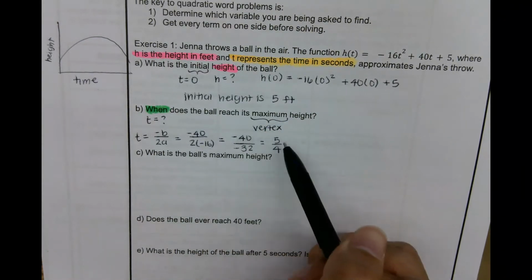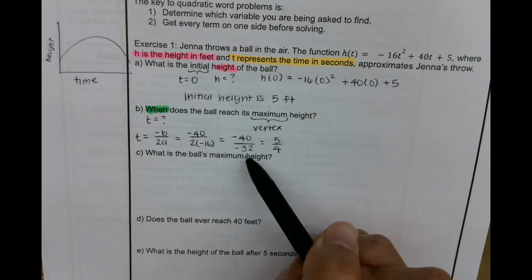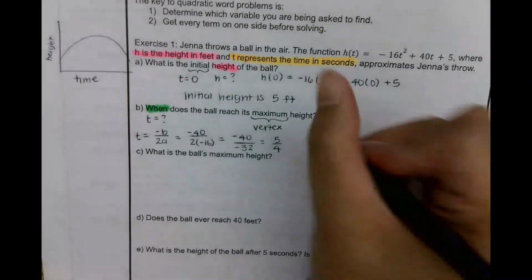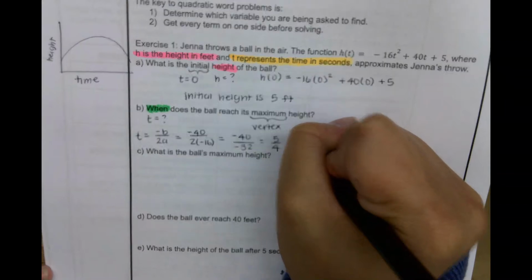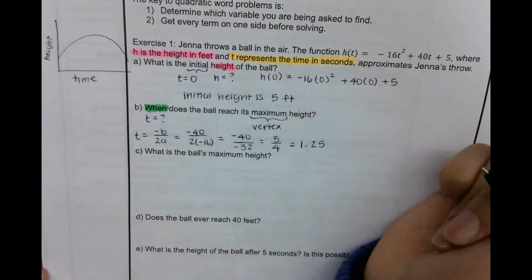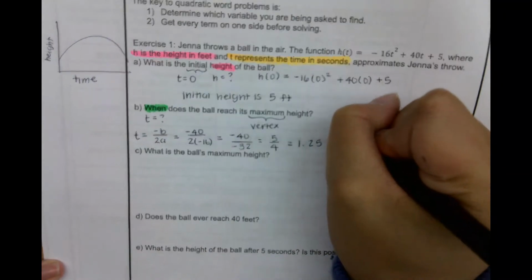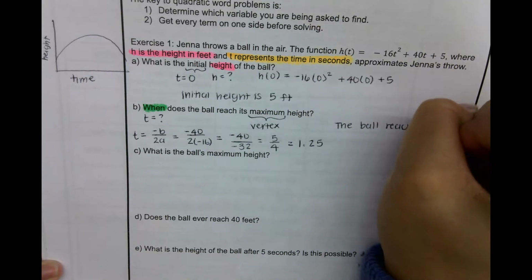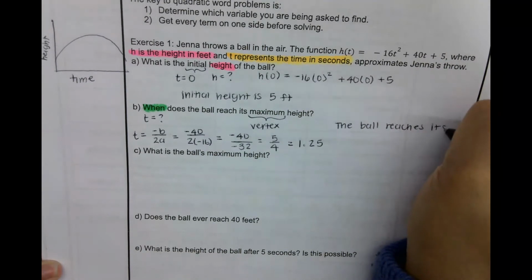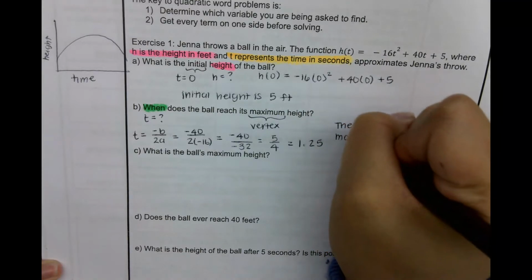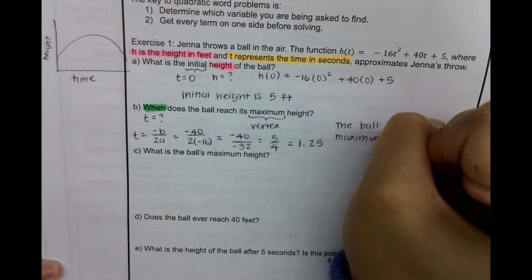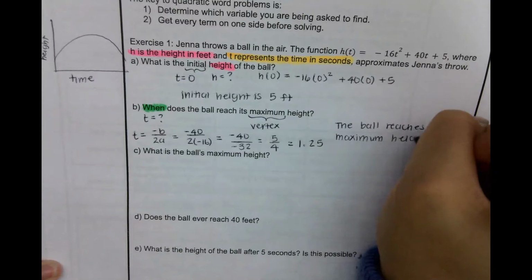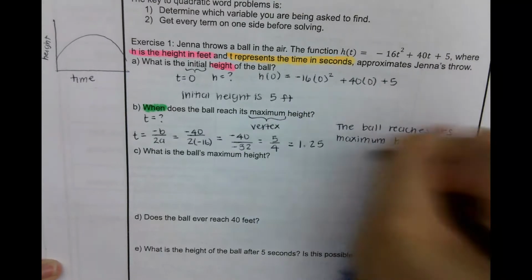Negative 40 divided by 8 is 5, negative 32 divided by 8 is 4. And as a decimal, this would be 1.25. So what does this mean? The ball reaches its maximum height in 1.25 seconds.